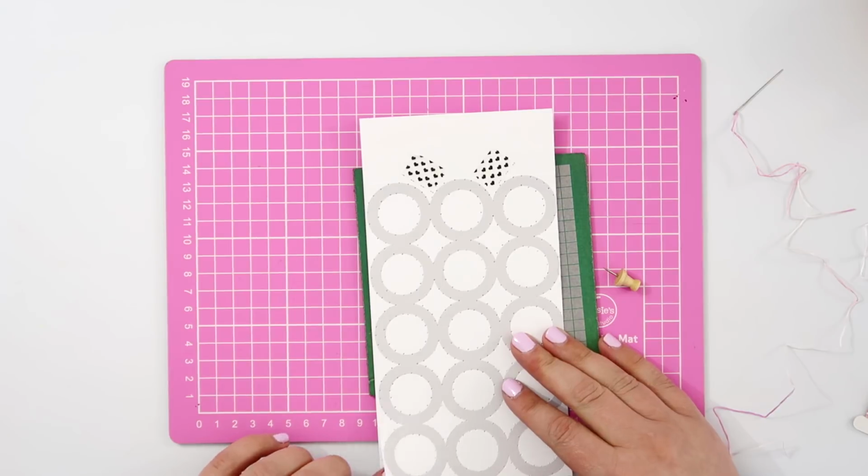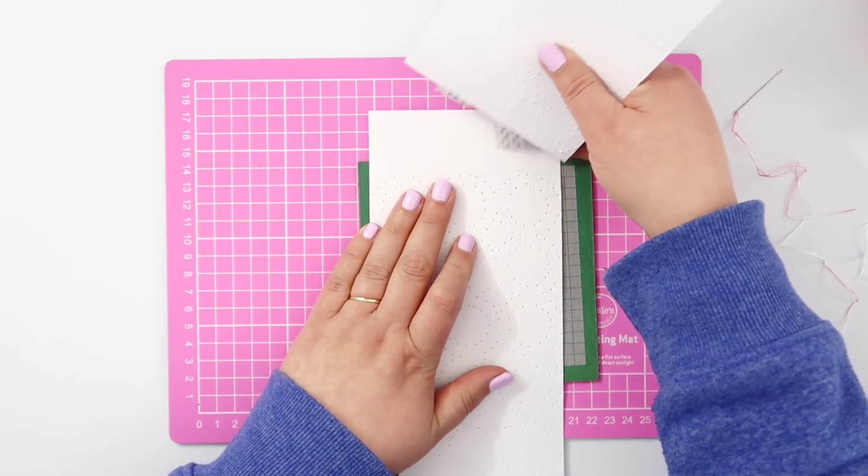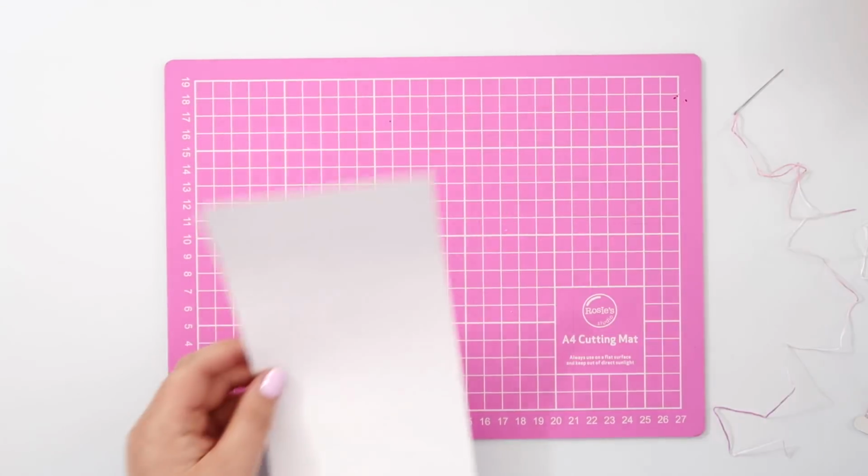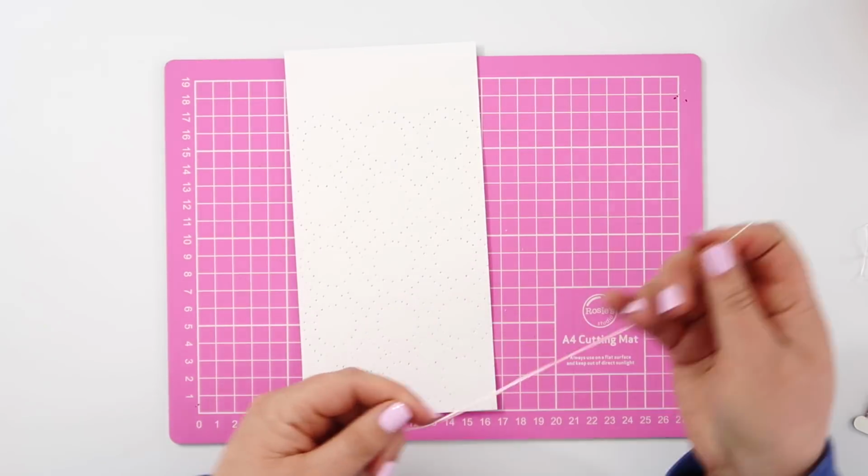So once you've finished punching holes all the way around your stitching guide, you can remove that. You no longer need that. You may want to keep it for another time.